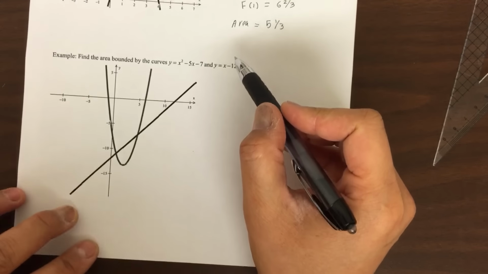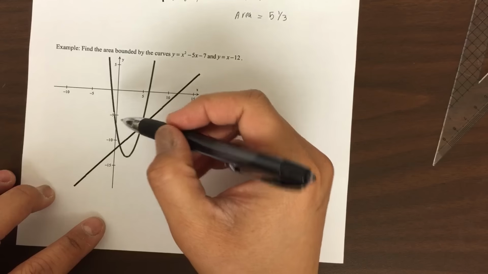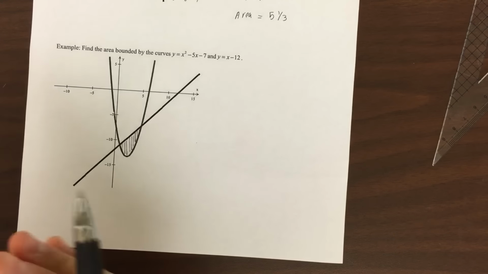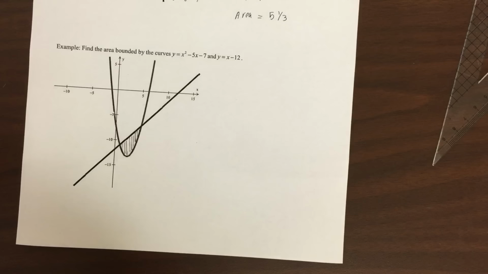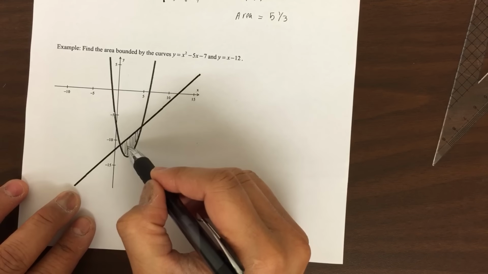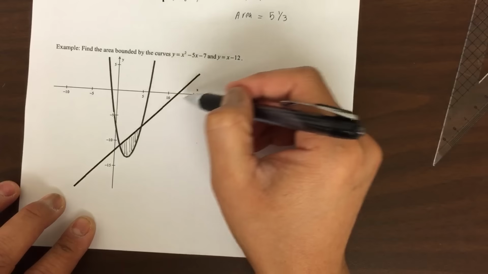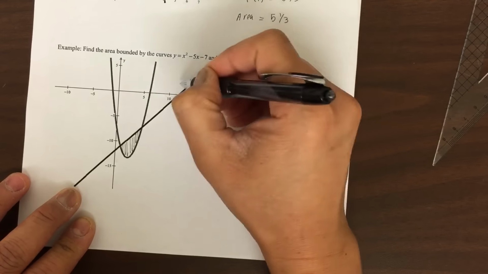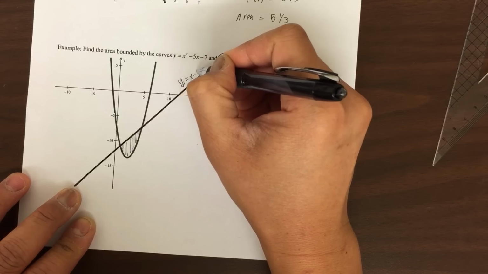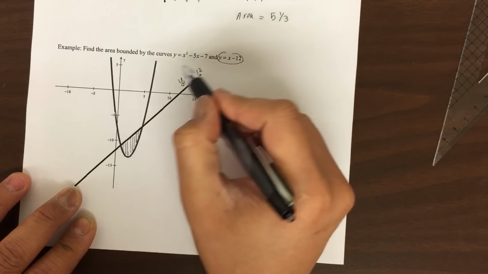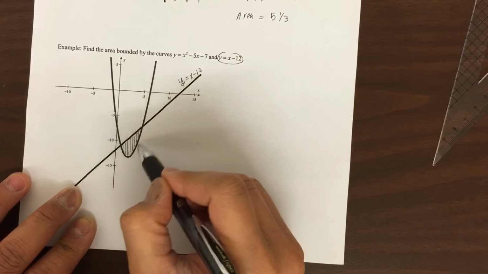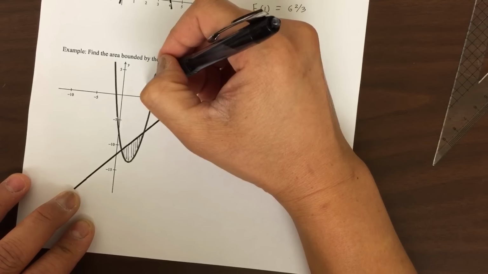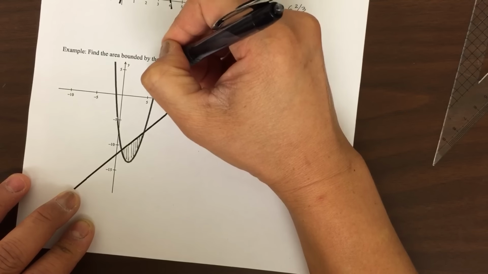Here is another problem. We're interested in finding the area between these two curves. So we're interested in finding this area, but first we have to identify which function is on top and which function is on the bottom. Now in this region, the function that's clearly on top is this line. This is the line, so we are going to call that y1. Now the function that's on the bottom is this quadratic function, because in the region we're interested in, it's below the line. So this is the bottom function.